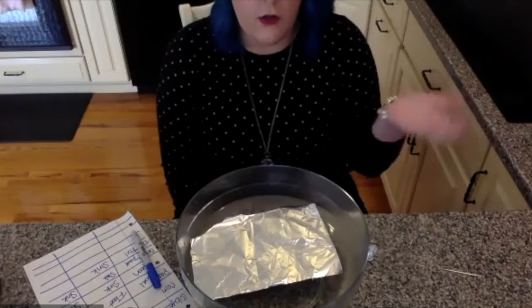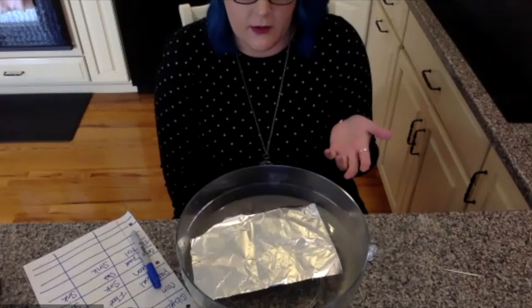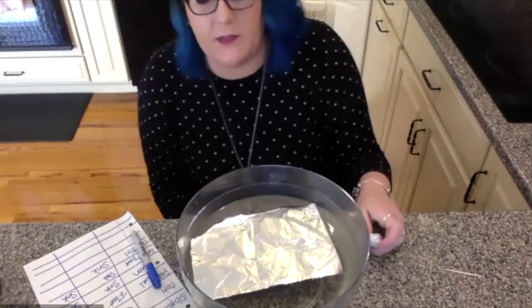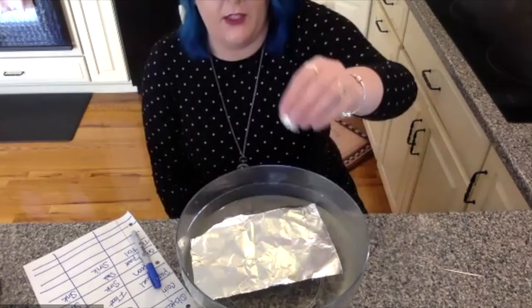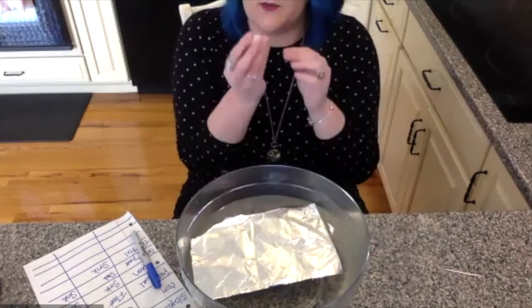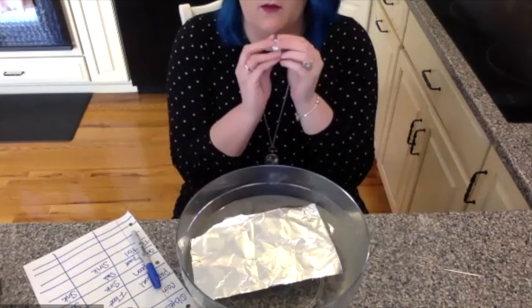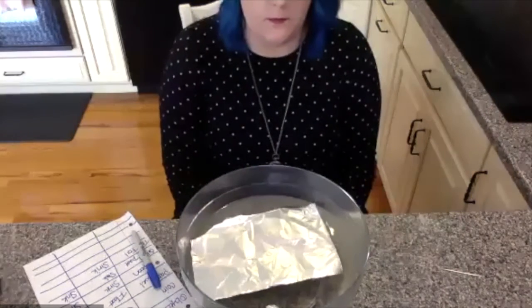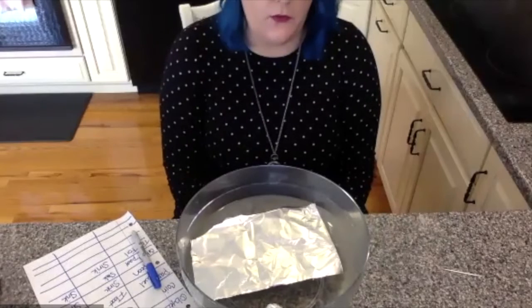Huh, look at that. This guy is floating. That is totally not what I thought was going to happen. And just for the sake of an experiment, we're going to take that crumpled ball and see if that changes anything. Because now we made him smaller, we made him more dense. Maybe this will push out some of his surface space. Nope. Both floating like a boat.